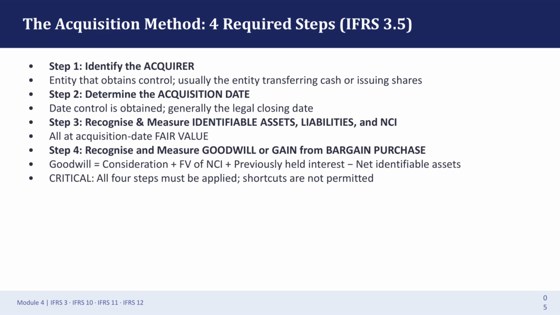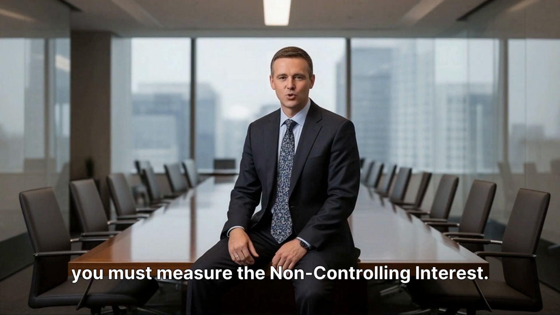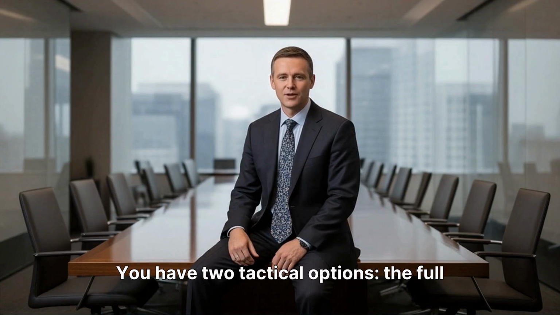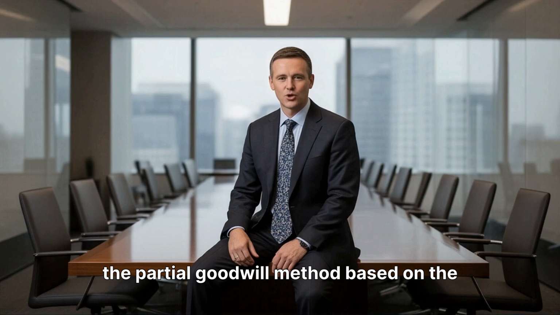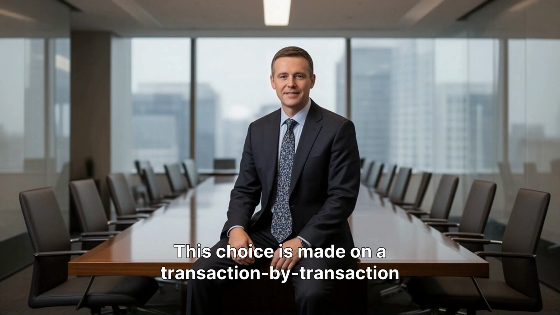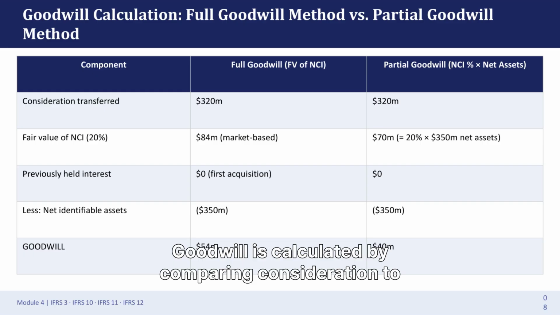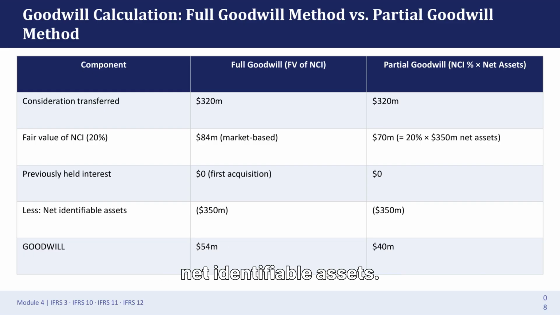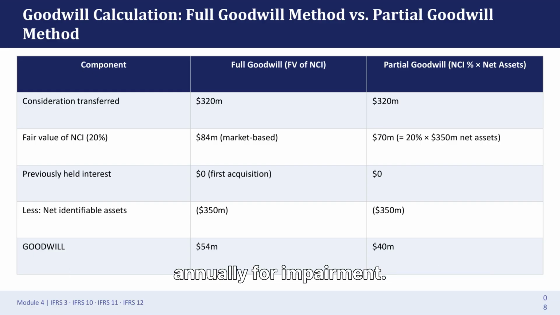No shortcuts allowed. When you don't own 100%, you must measure the non-controlling interest. You have 2 tactical options: the full goodwill method based on fair value, or the partial goodwill method based on the proportionate share of net assets. This choice is made on a transaction-by-transaction basis. Strategy is about flexibility. Goodwill is calculated by comparing consideration to net identifiable assets. Remember, goodwill is not amortized. It's tested annually for impairment.